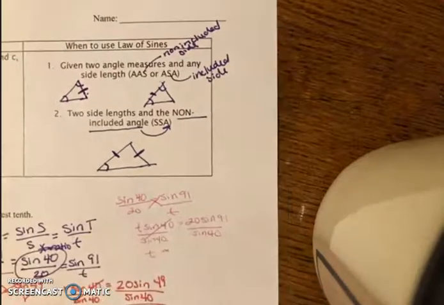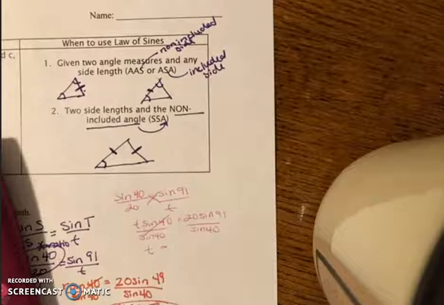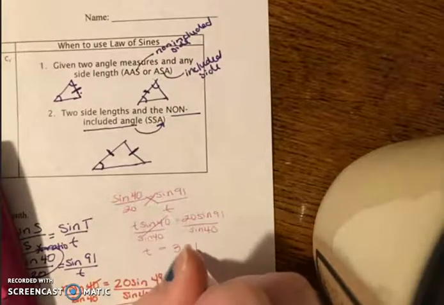And then just practice plugging it into your calculator. I'll do the same. I'm doing 20 times sine of 91. I hit enter just to find out what that is, and I divide by sine of 40. I get approximately 31.1 because it's set in the directions nearest tenth.